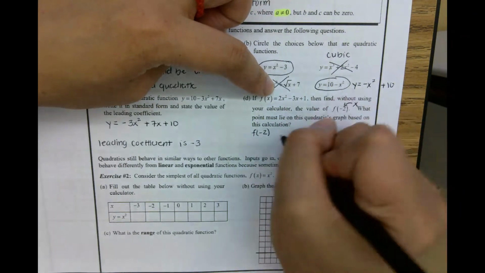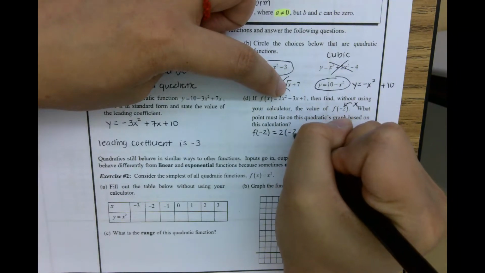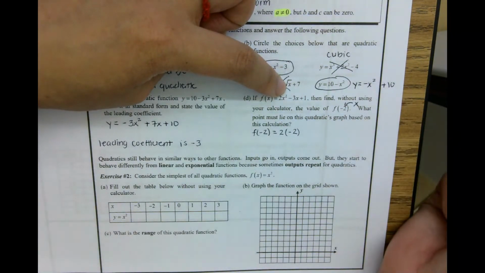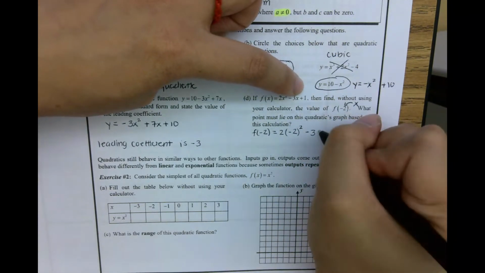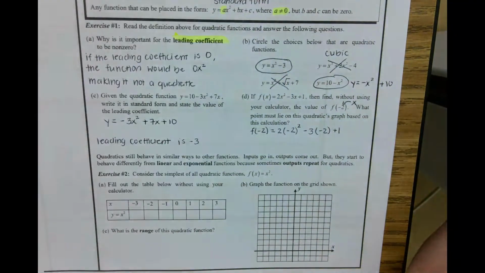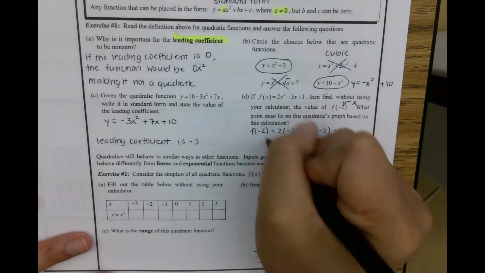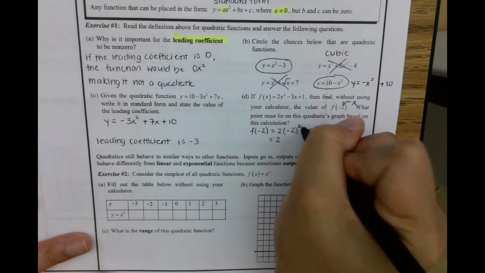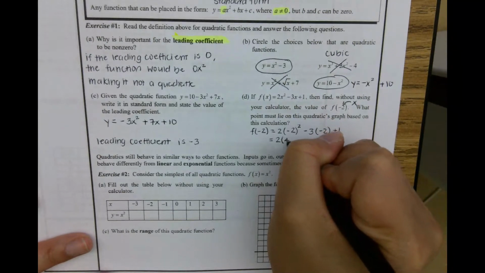Okay. Equals 2, and then I see an x, so I'm going to replace that with negative 2, and then square minus 3. I see another x, I'm going to replace it with negative 2 plus 1. Okay, and then all I need to do is solve. So first, according to order of operations, exponents comes first. Okay, negative 2 squared is negative 2 times negative 2. That gives me a positive 4.